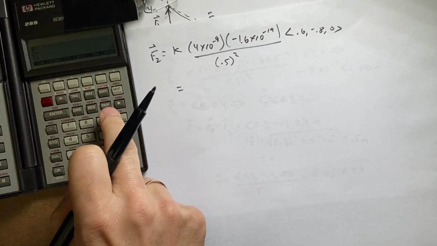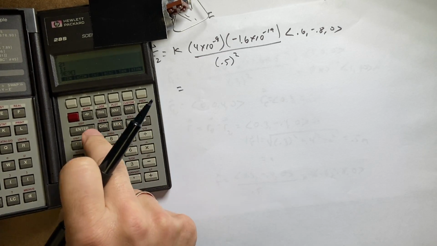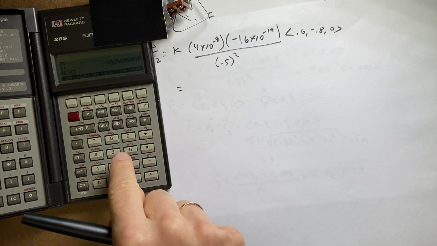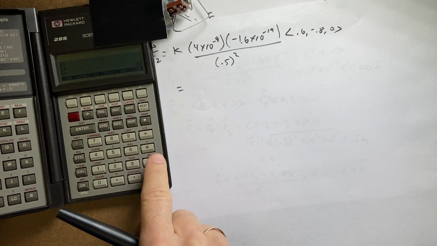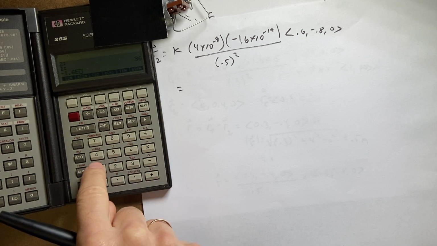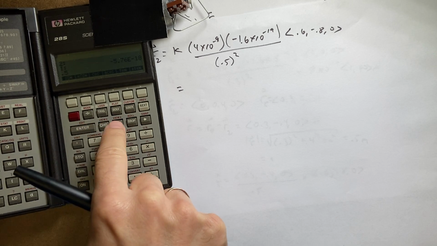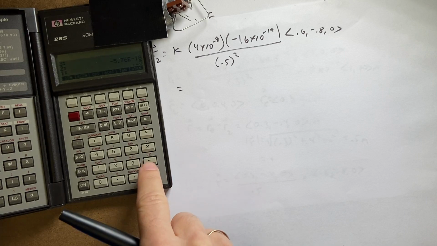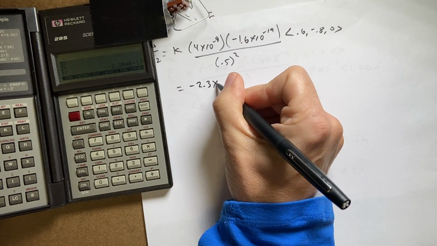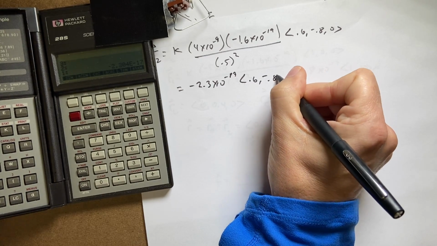So let's first do this part. K is 9 times 10 to the 9th, 4 times 10 to the negative 9th, and I'll go ahead and do 1.6 negative times 10 to the negative 19th, and then divided by 0.5 squared. So I get negative 2.3 times 10 to the negative 17th times 0.6, negative 0.8, 0.